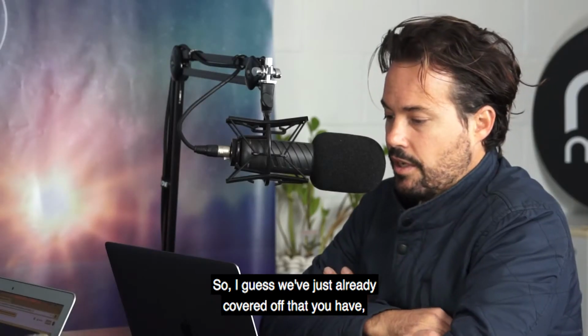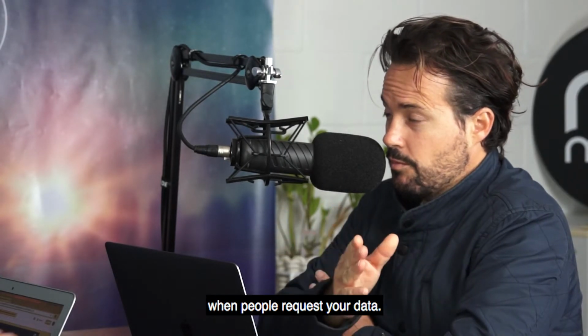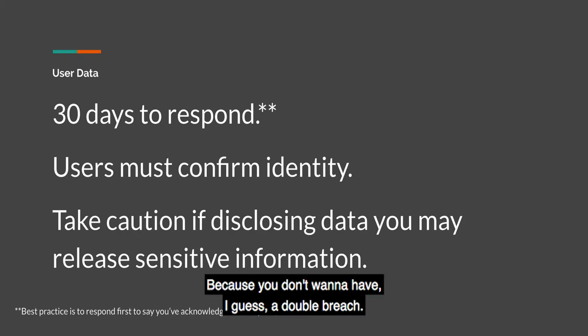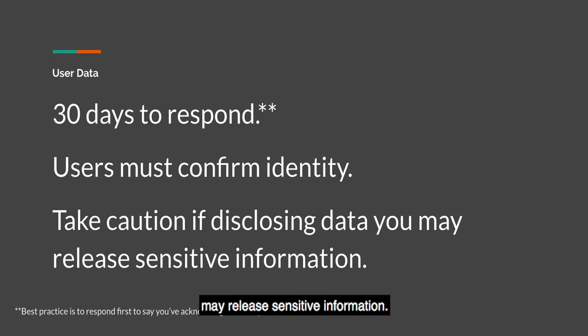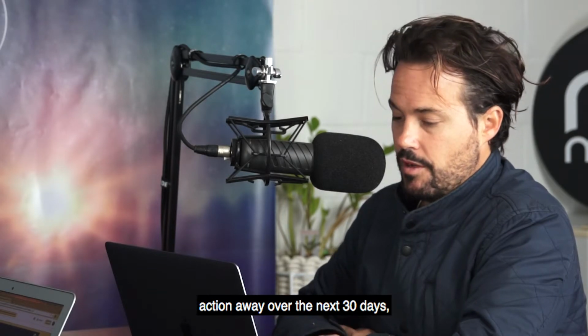So I guess we've already covered that you've got to respond within 24 hours when people request your data. You also must confirm the user's identity. They must provide some sort of details, license, whatever it is, something to prove that they are the ones to be getting the data, because you don't want to have a double breach. And take caution if disclosing the data may release sensitive information. Like you said, best practice is to acknowledge the request and then action it within the next 30 days.